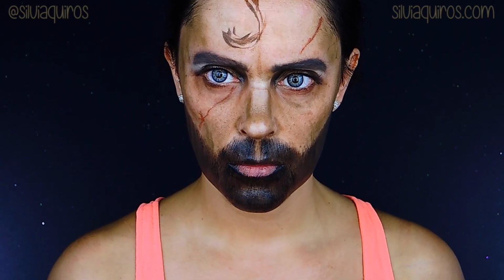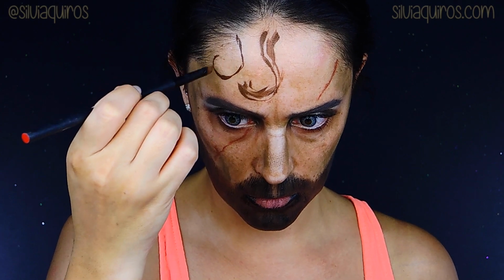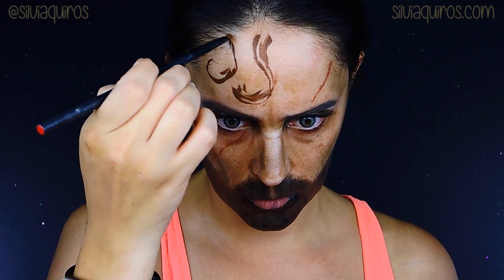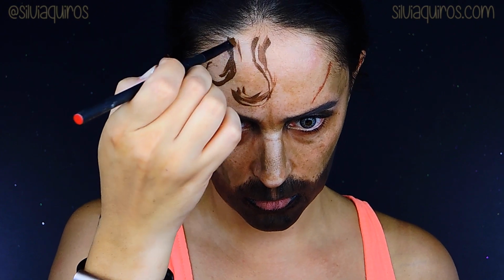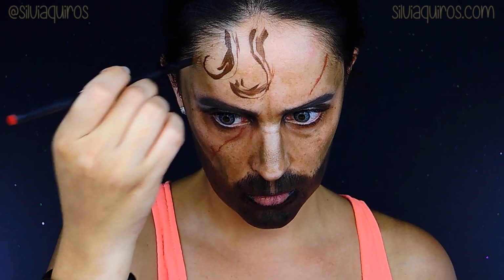I used a brownish, a warmer shade to create the scars that he has on one of the sides of the face and on the other side. You see it goes kind of across, like it would be the sword.